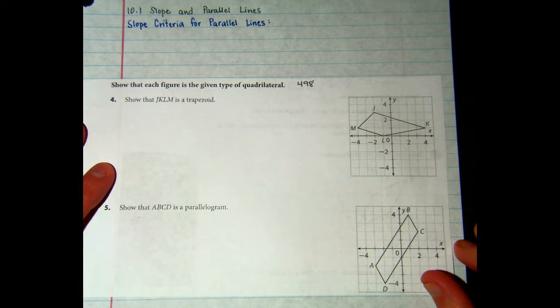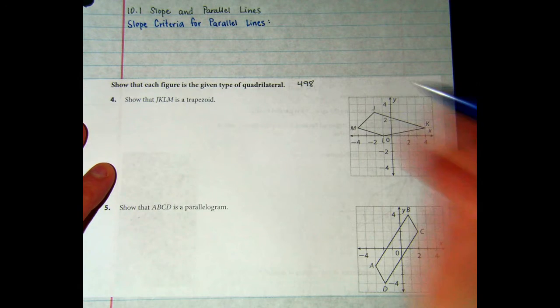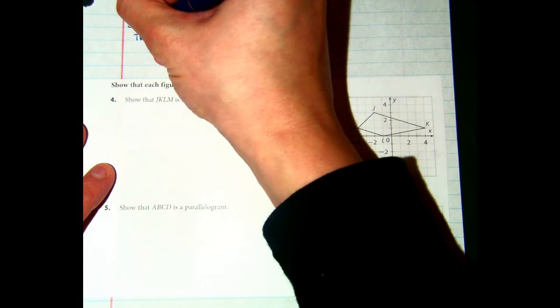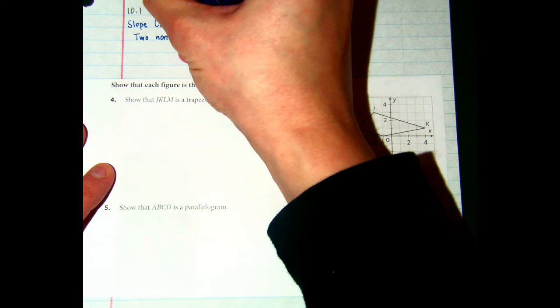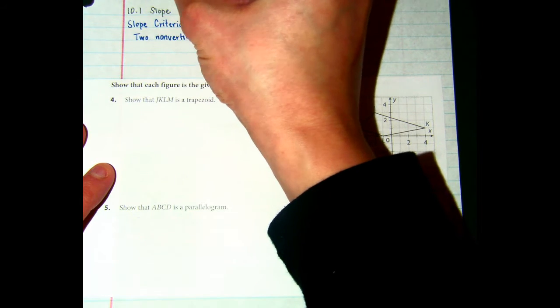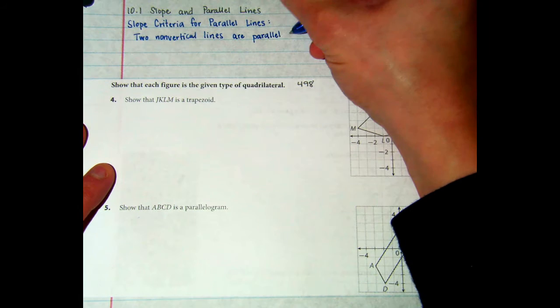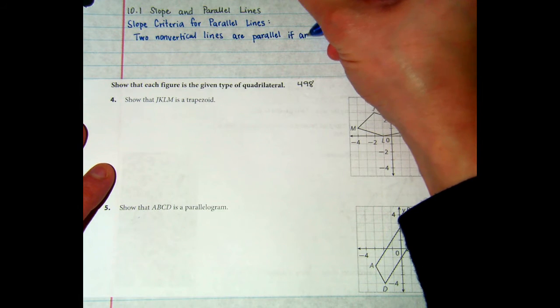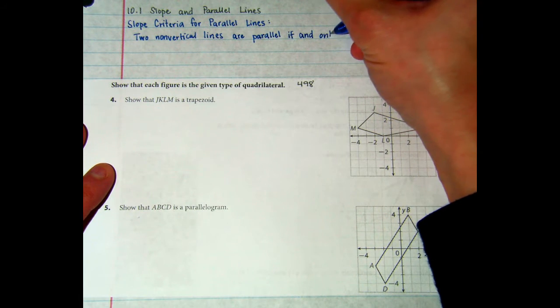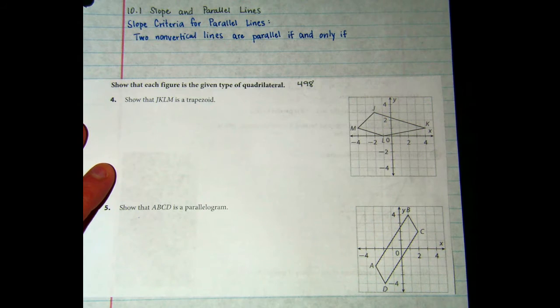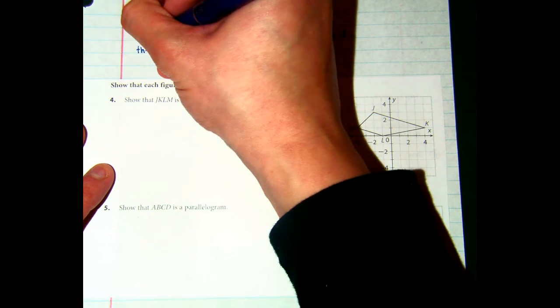Which is like what I said, where you have learned in the past that parallel lines have the same slope. The theorem says that two non-vertical lines are parallel if and only if the two lines have the same slope.